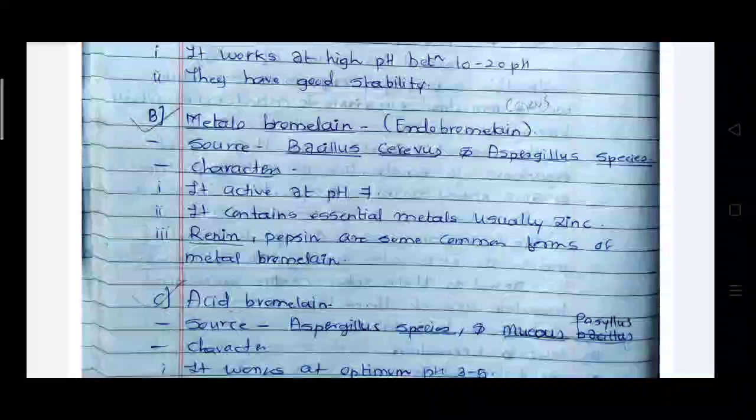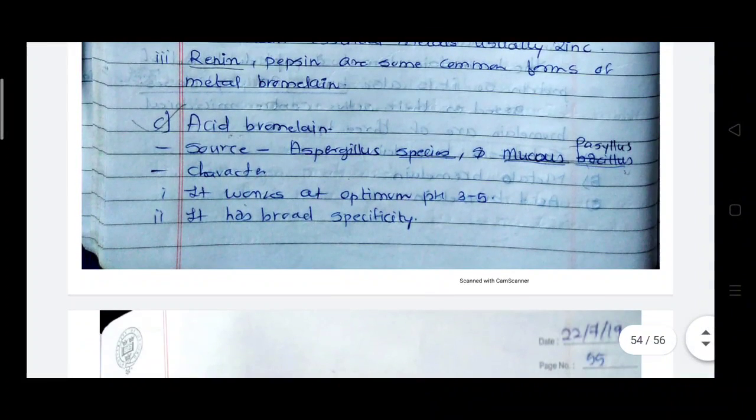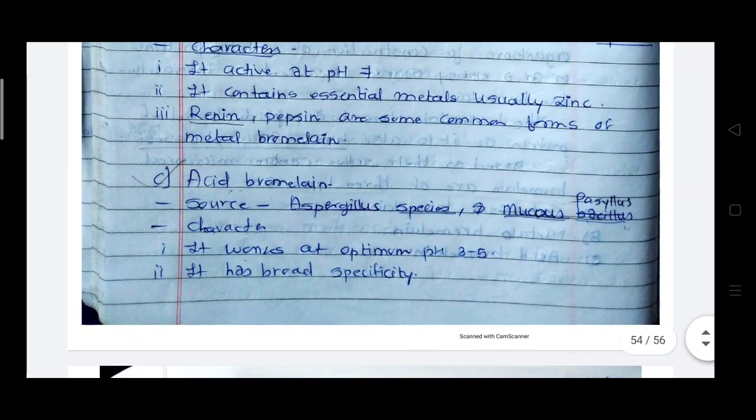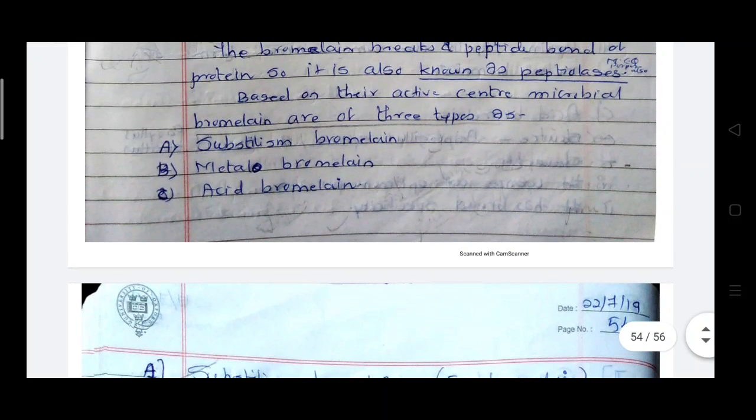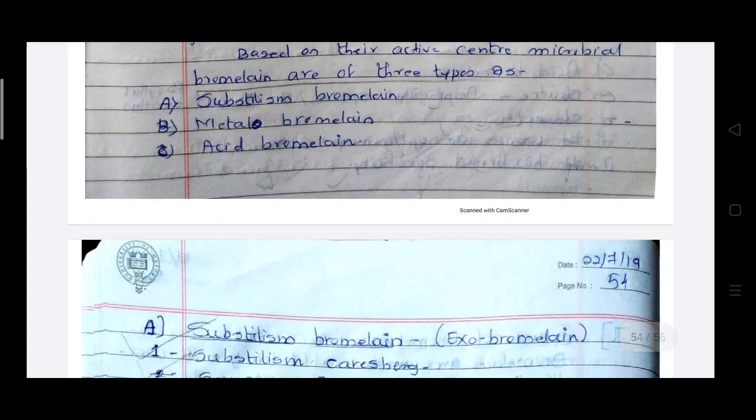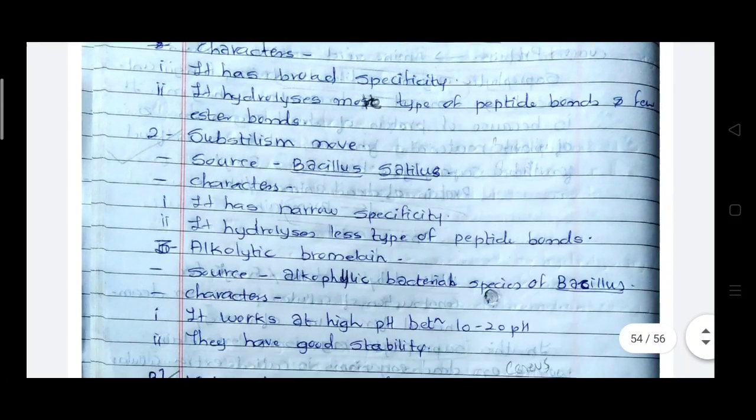So renin and pepsins are some common forms of metallobromelain. Then the third one is acid bromelain. Its sources are Aspergillus species, and it is characterized by working within a pH of 3 to 5, and it has broad specificity. So these are the different types of bromelains: subtilisin bromelain, metallobromelain, and acid bromelains.